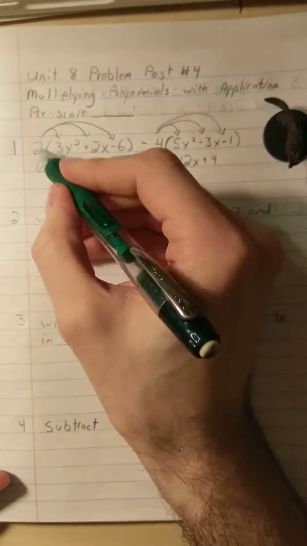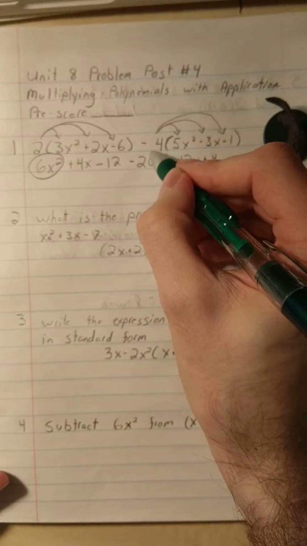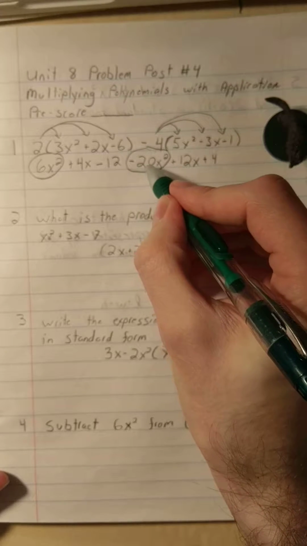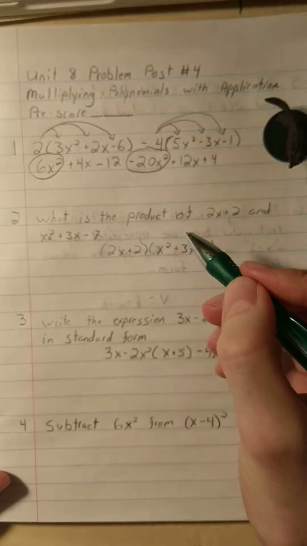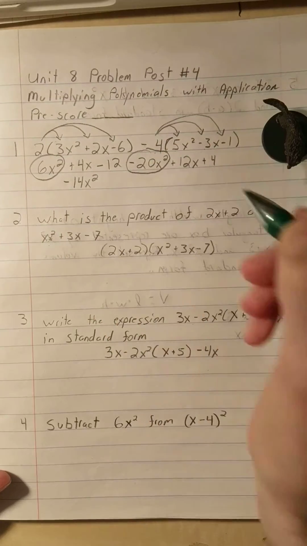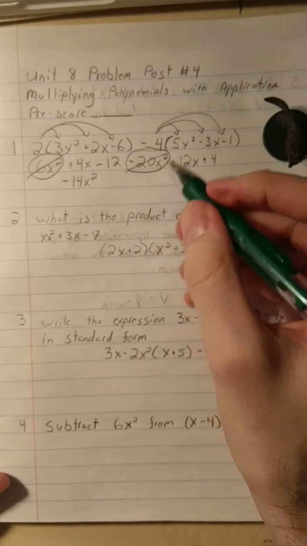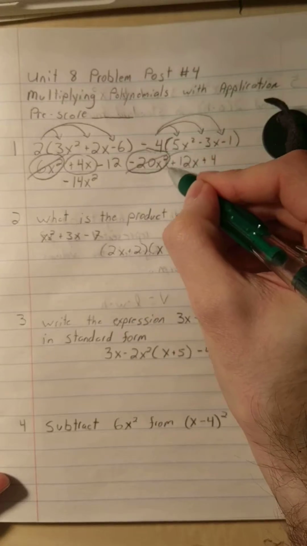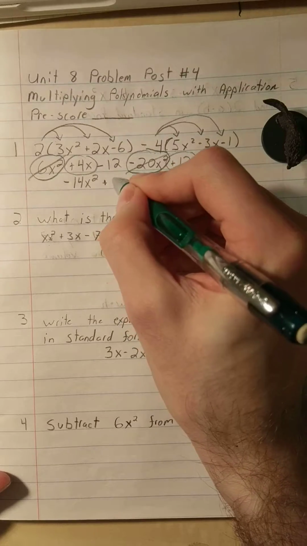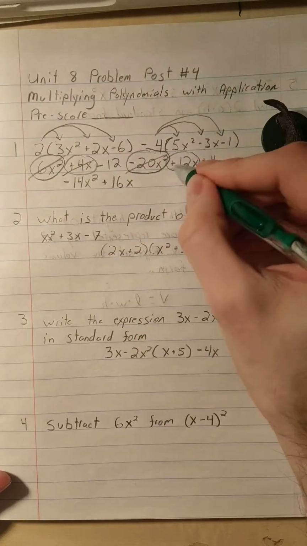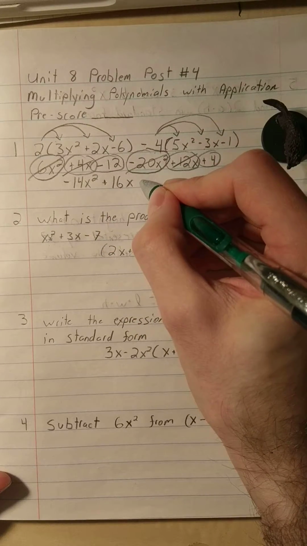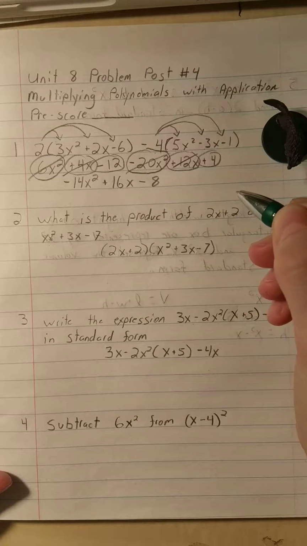Now it's time to combine like terms, starting with my x squared terms. Remember, when combining like terms, when we circle our terms, we want to keep the sign in front of it, so I know, okay, this is a negative 20x squared combined with a positive 6x squared. That will make a negative 14x squared. The x terms, 4x and 12x, will combine to a 16x. And we have a negative 12 and a positive 4 that will combine to a negative 8. And there's the final answer.